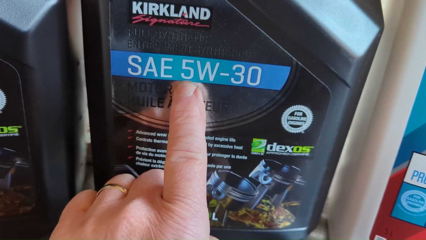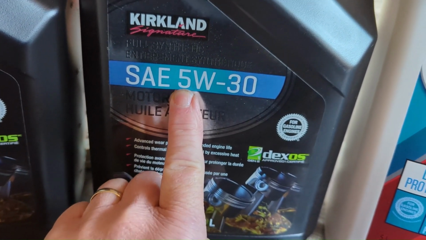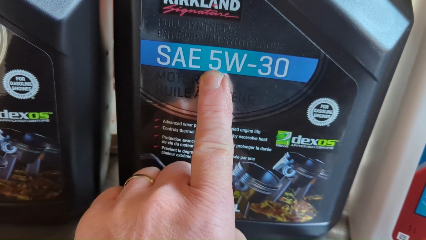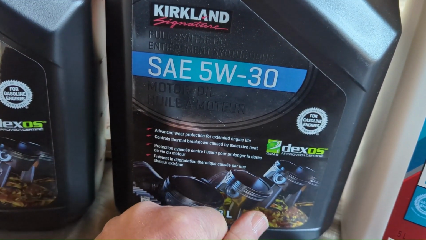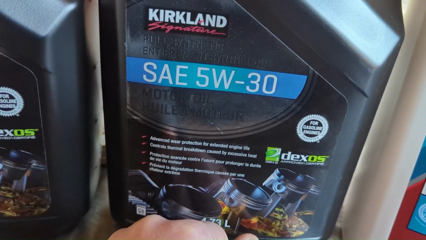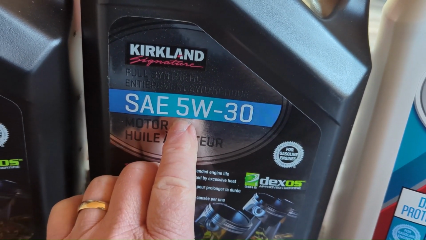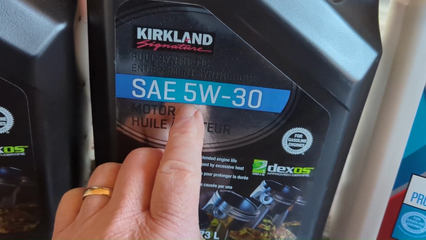It's a 5 weight of oil. The W does not mean weight, but it's a 5 grade, 5 weight of oil. When it's really cold and the oil is thick and resisting flow, you want some thinner oil so it can get to where it needs to go in the internals of the engine to lubricate stuff.